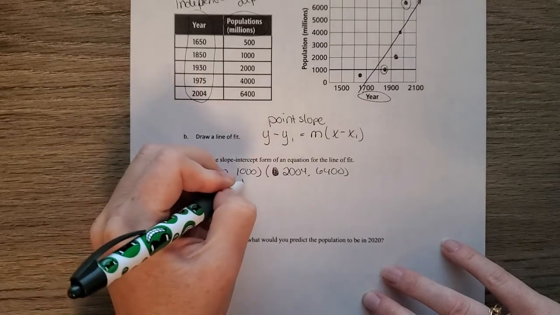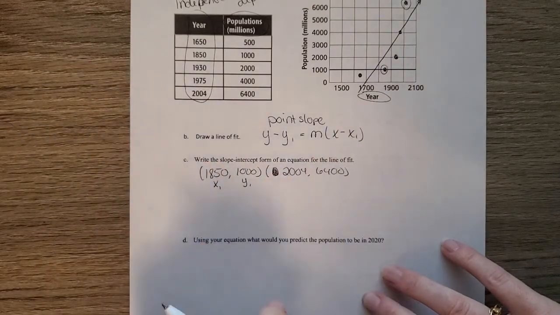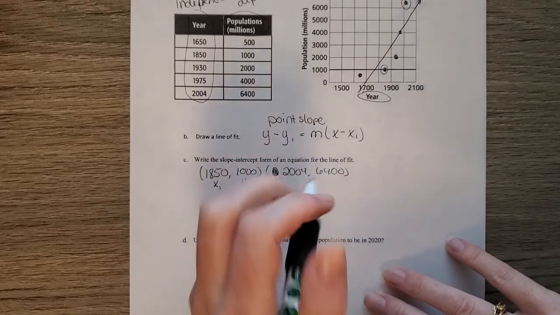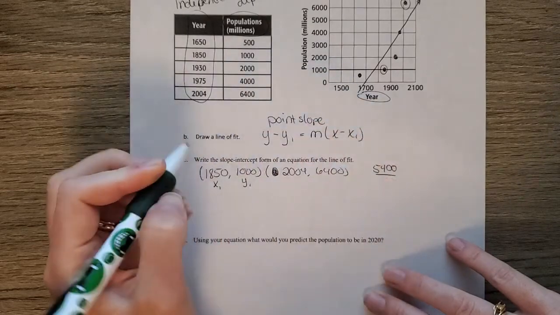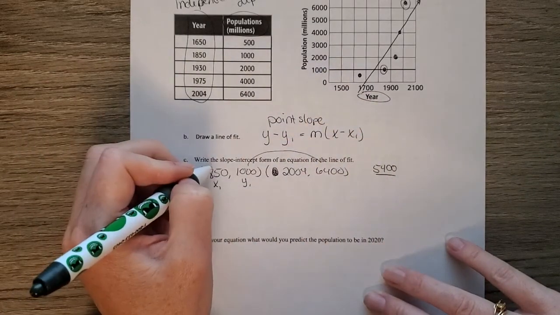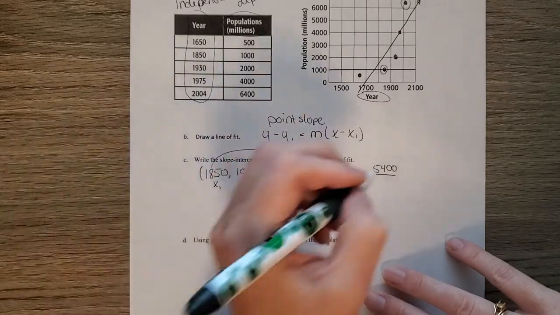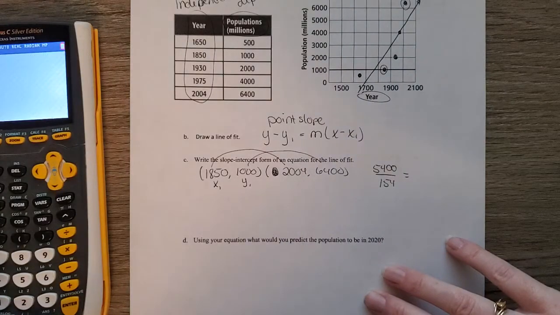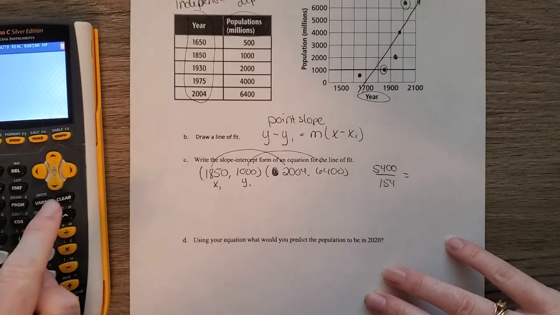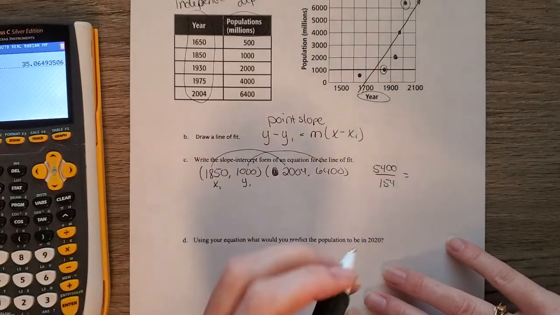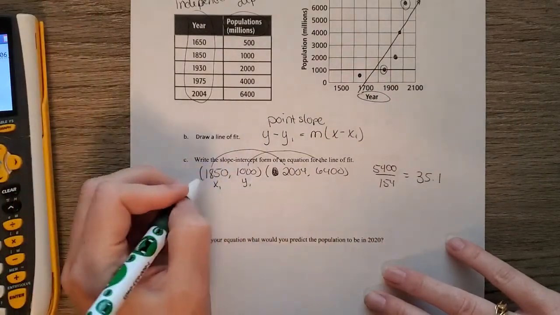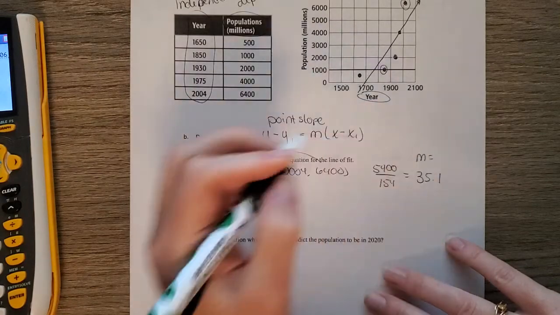So the first thing we need to do is pick one of the 2 points to be x1, y1. I'm going to use this one. So x1, y1 is that. And then we need a slope. So how do we find the slope? We do the change in y. So if we're at 1000, we went to 6400. That's up by 5400. So change in y. And then it went year-wise, went up by 154. So our slope is 5400 divided by 154, which is 35.1.